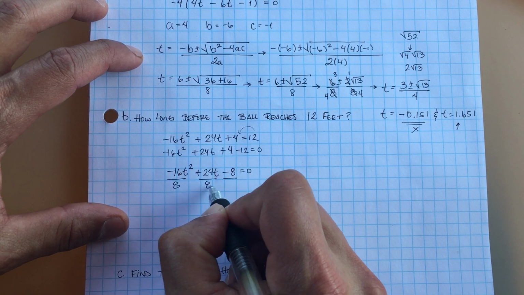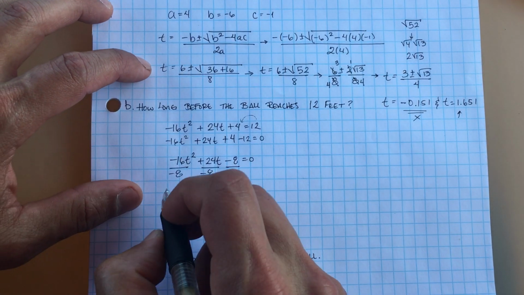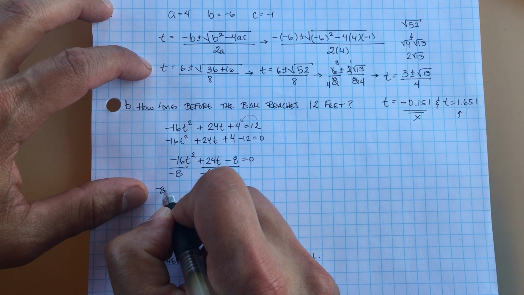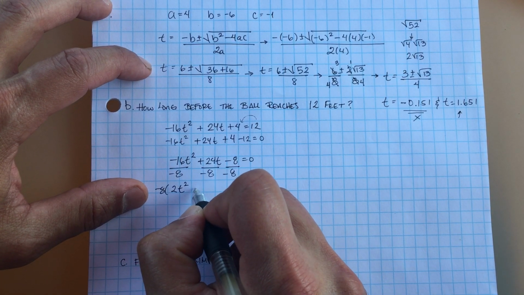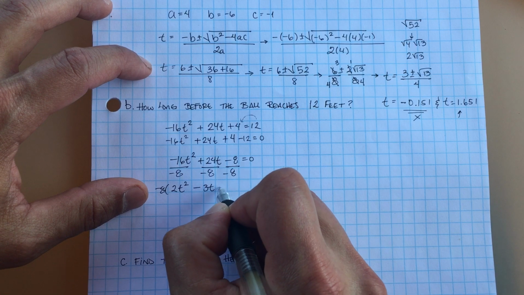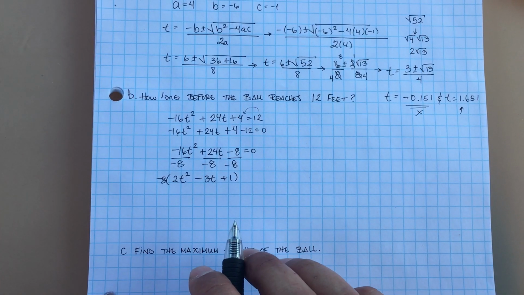I can take out an 8 from all of them. And I'm also going to take out the negative. Le voy a quitar ese negativo. So now, let's take out that negative 8. Quitarle ese negativo 8. Me queda 2t cuadrado, 2t squared minus 3t plus 1. Okay? And then here's the question.